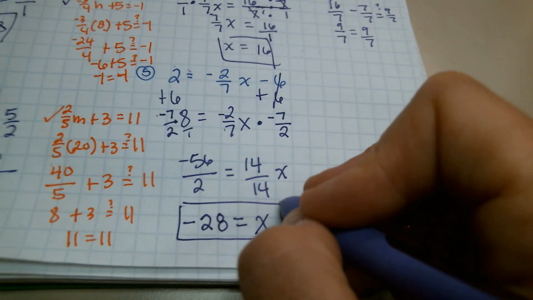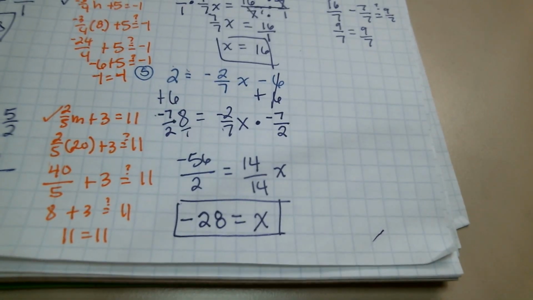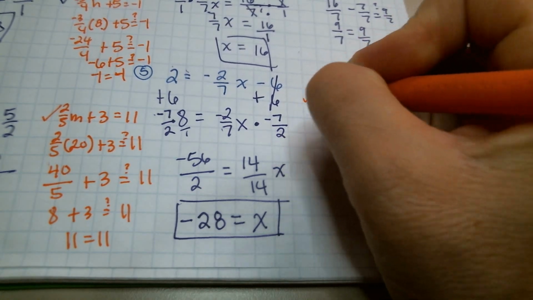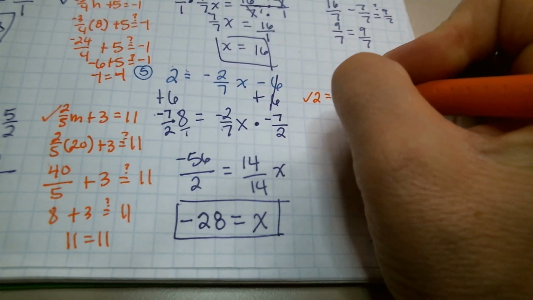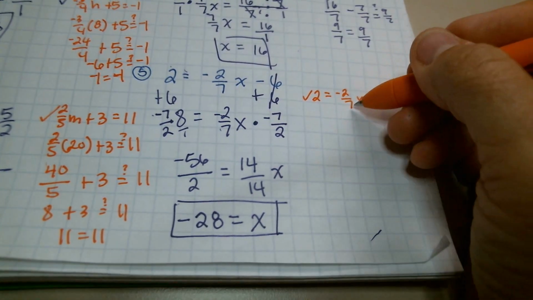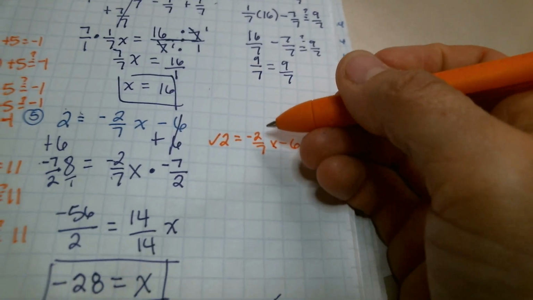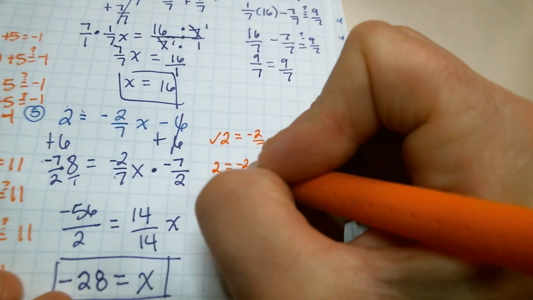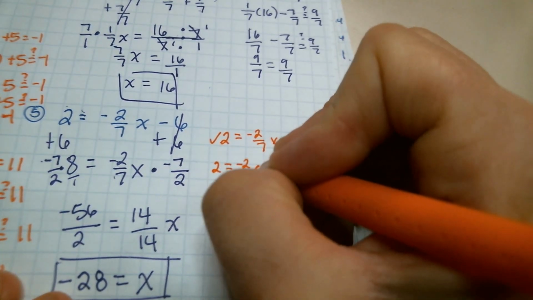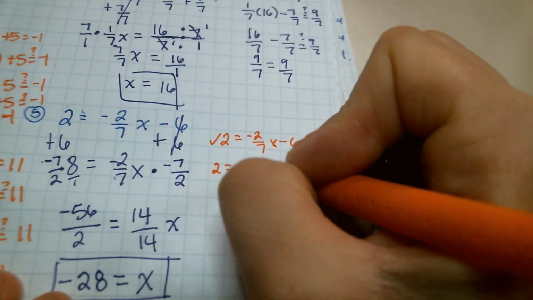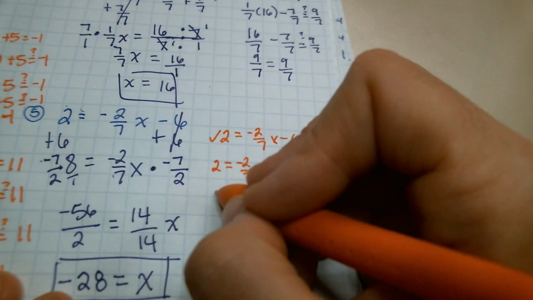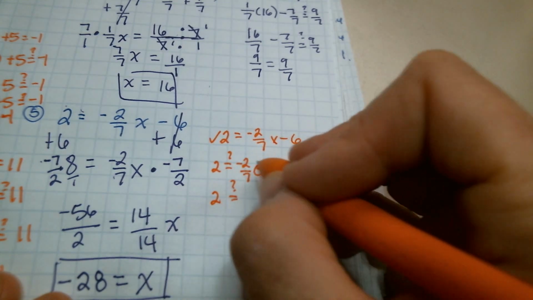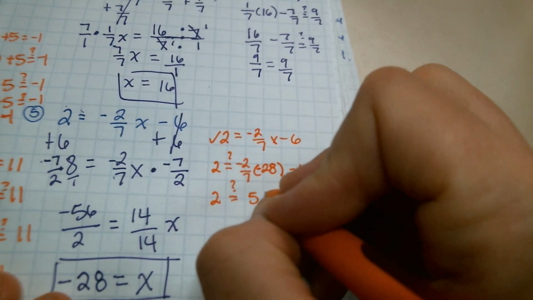So, the very last thing we need to do, let's check if x is negative 28. Can we plug that into this equation and make it equal to 2? So 2 equals negative 2 over 7 times, don't forget that negative, negative 28. 8 minus 6, 2, let's see, does that equal, well, negative 2 times negative 28 is positive 56.